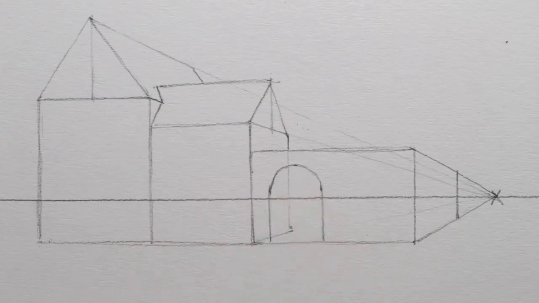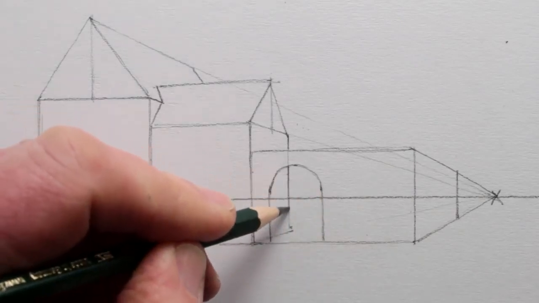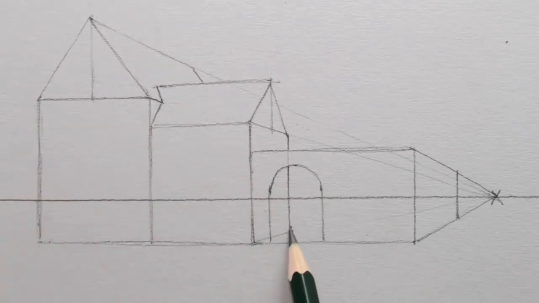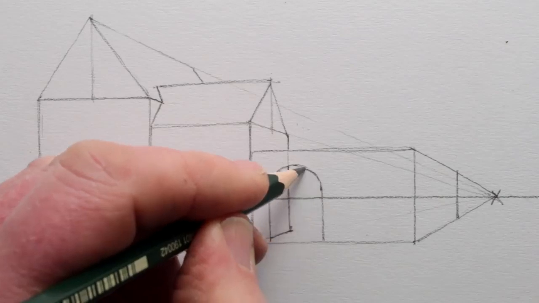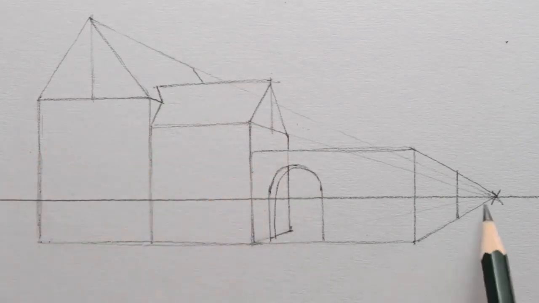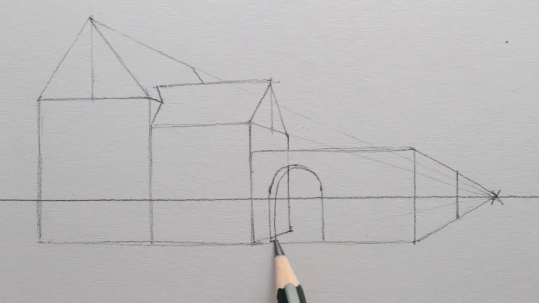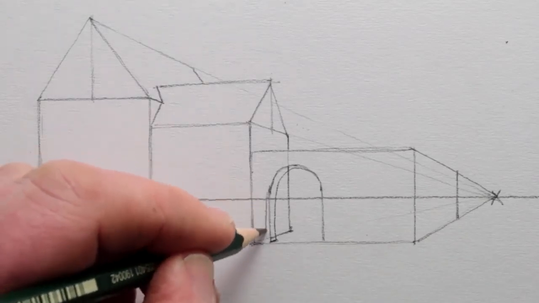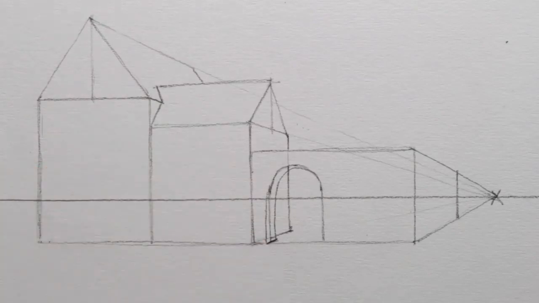And then just darken the lines of the building that we can see through the archway. We can draw another line on the left of the arch because we can see the thickness of arches and the thickness of windows on the left-hand side of all of the windows and doors in this drawing.